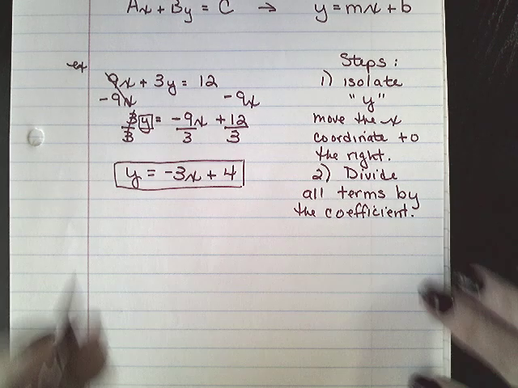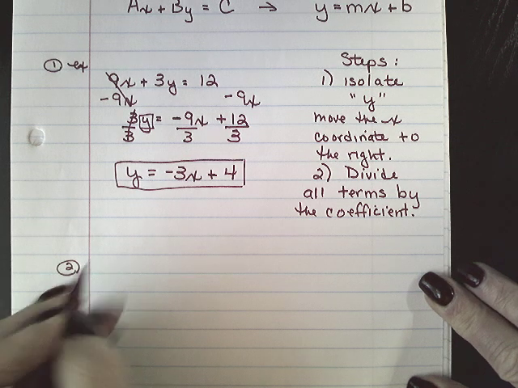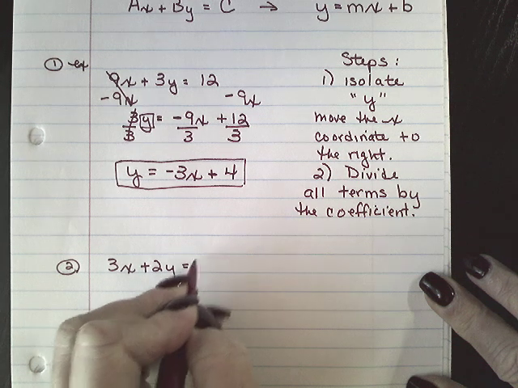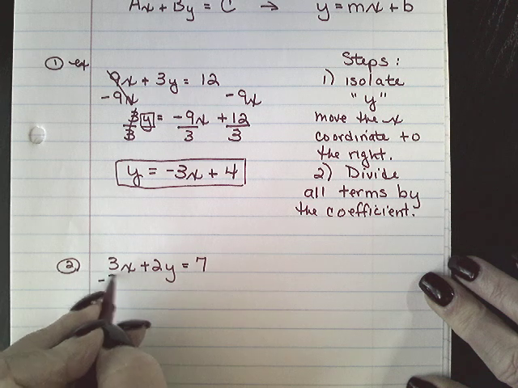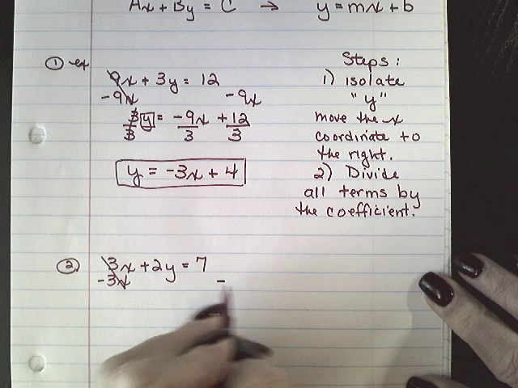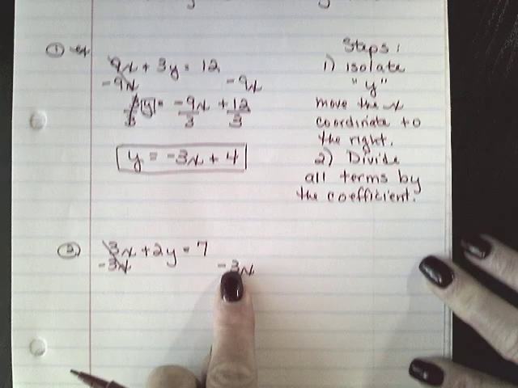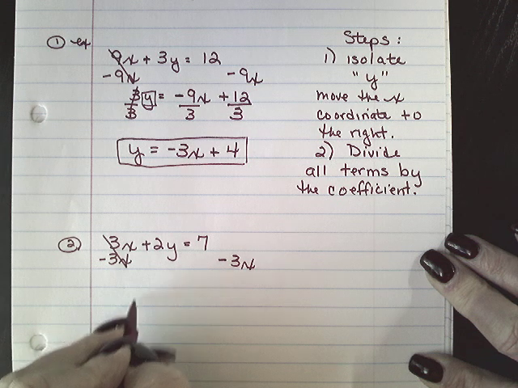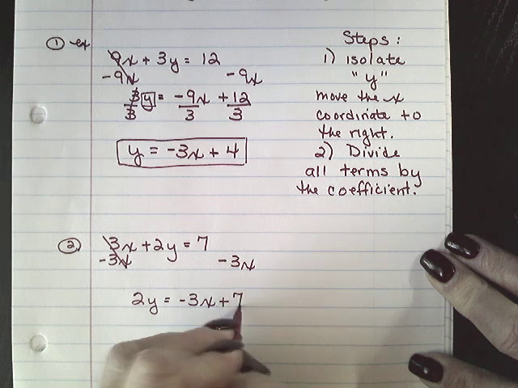All right, one more example. If we have 3x plus 2y is equal to 7, step 1 is to isolate your y. So all we're doing is moving the 3x over to the other side. Now notice I didn't line these two up with each other because you're not going to be able to simplify that. I just tucked it off to the right a little bit. So now we have 2y is equal to negative 3x plus 7.